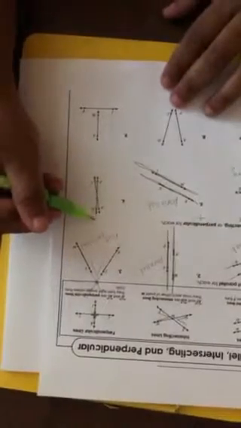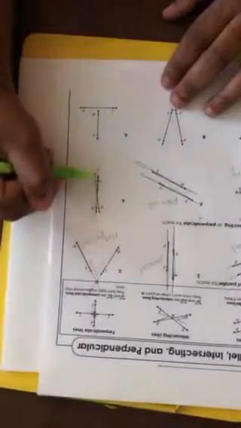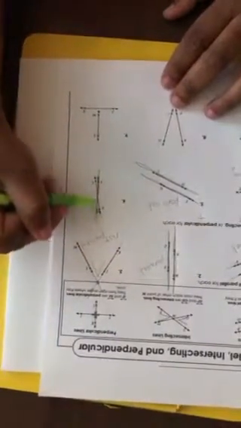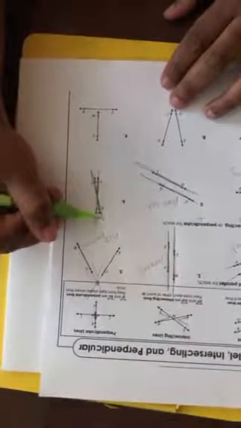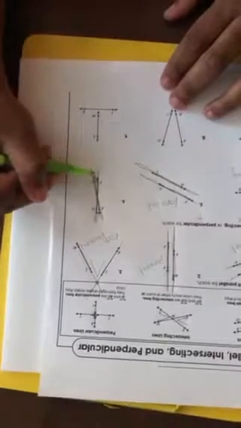Number 6, you don't have to extend them because they're already crossing, but you can see it's a very skinny V, but they're making a V. So that makes these lines intersecting.